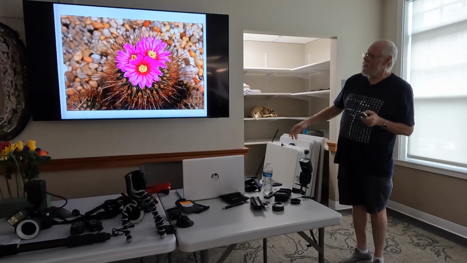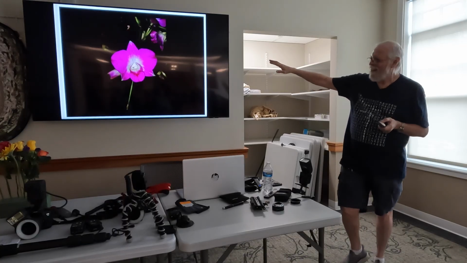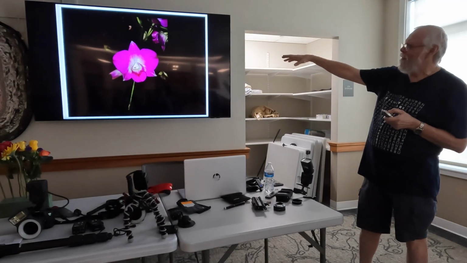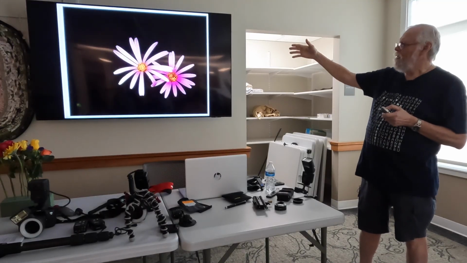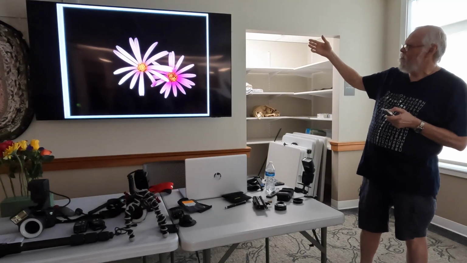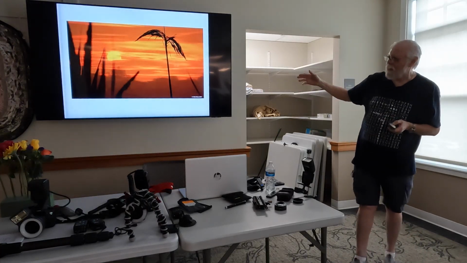This is a cactus with flowers. This looks much nicer on my computer. This actually lightens it too much. It's more moodier, as these are. And that's basically the slideshow.